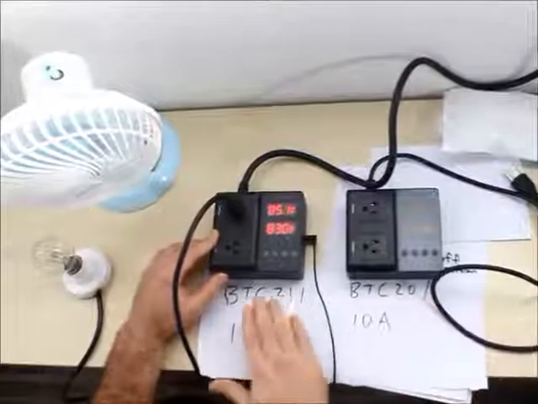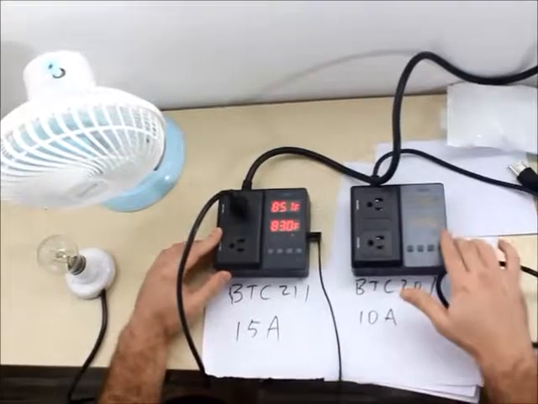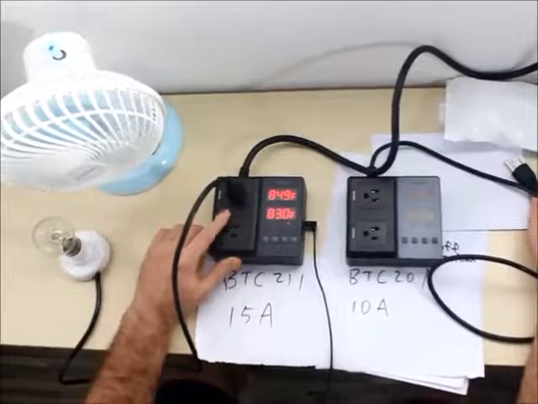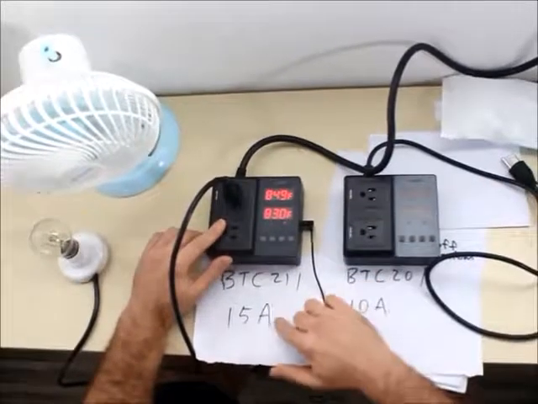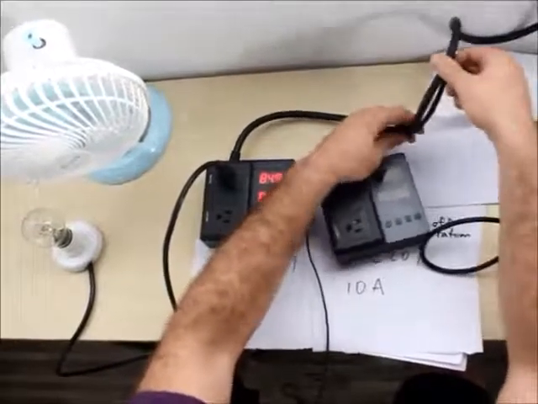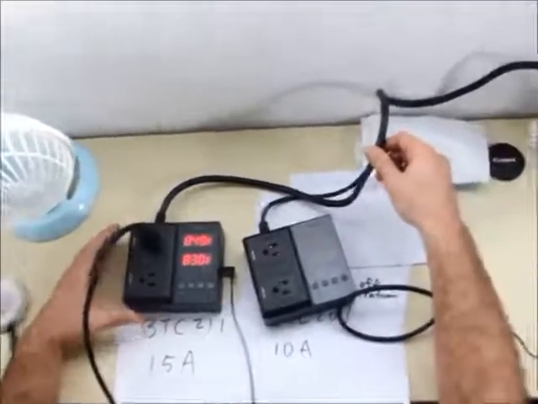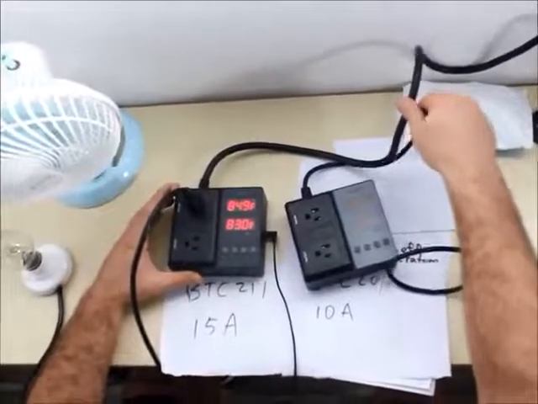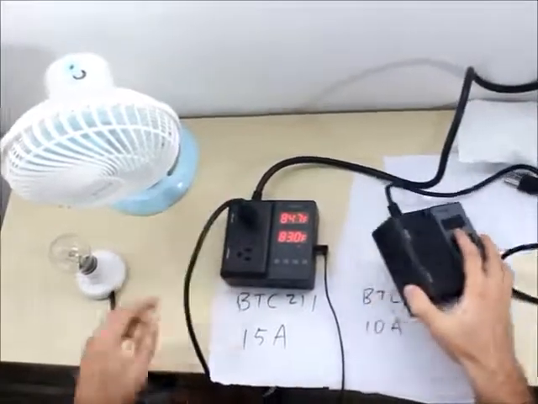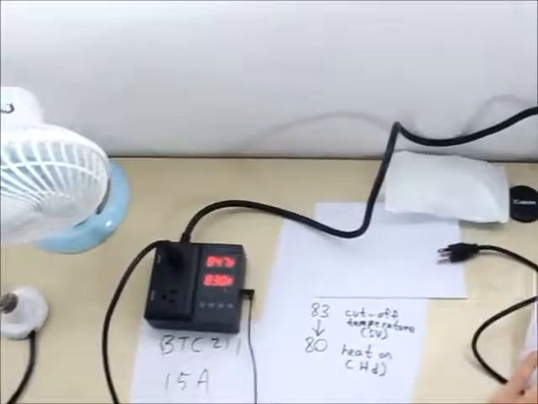BTC201 and the BTC211. The BTC201 is rated at 10 amps, whereas the BTC211 is rated at 15 amps. So as you can see, it has a more substantial power cord, and so that's why it's rated at 15 amps, which is better for high-powered applications, usually using refrigeration compressors. So right now we're just going to look at the BTC211 and how that is programmed.